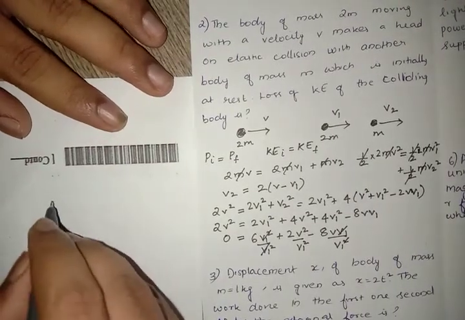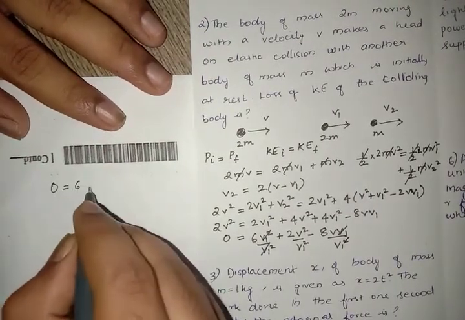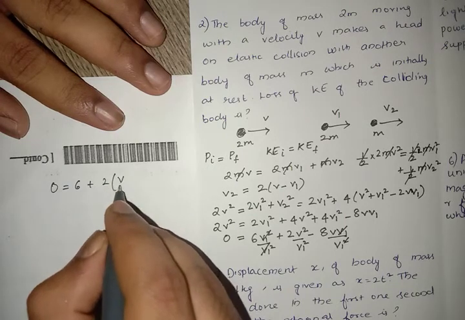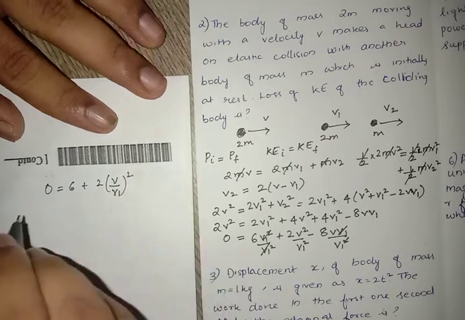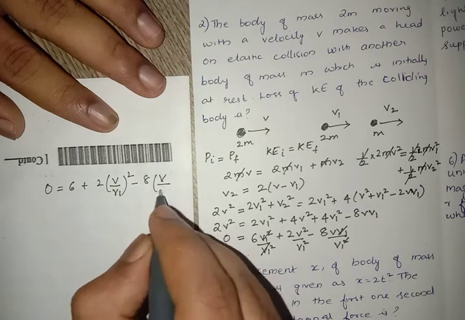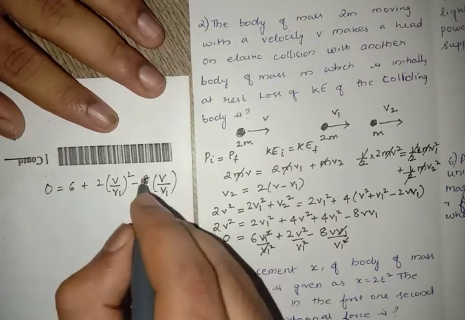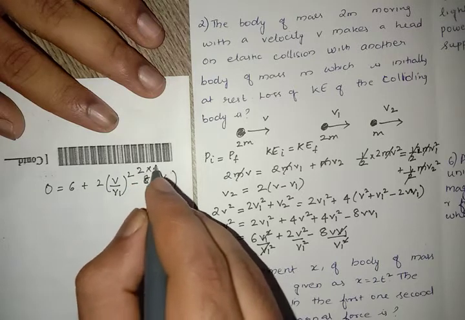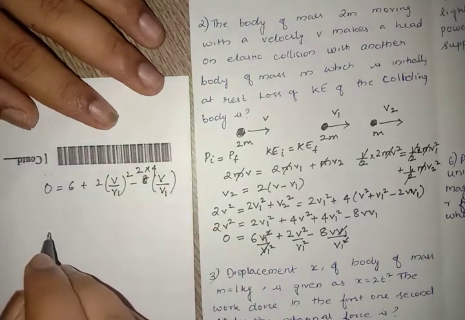So we got 0 is equal to 6 plus 2 into v by v1 squared minus 8 v by v1.